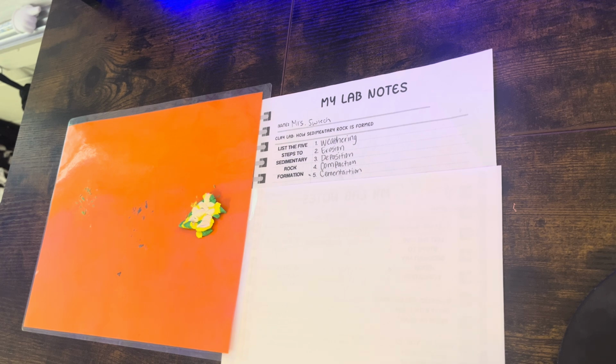Put it inside your cup, and put the lid tightly on your cup. And then your managers are going to bring it back to me, okay? And then we're going to finish our lab notes on our sedimentary rock, and you're going to get to use these notes today on your exit ticket.